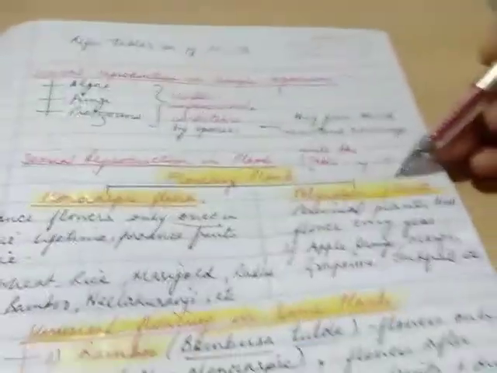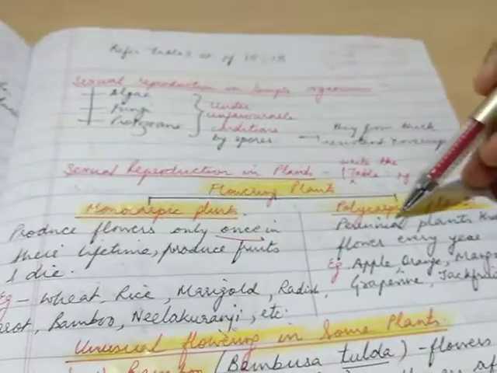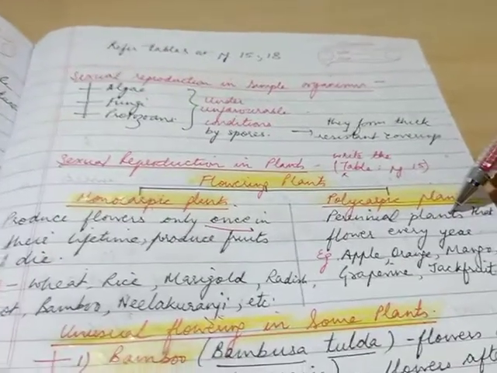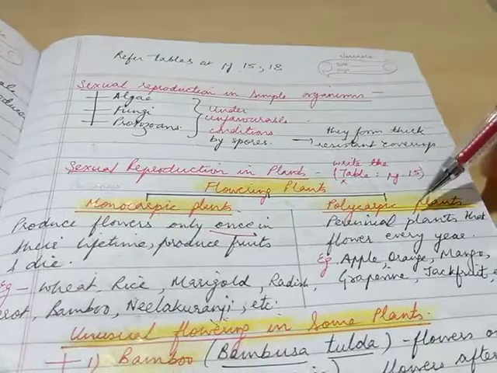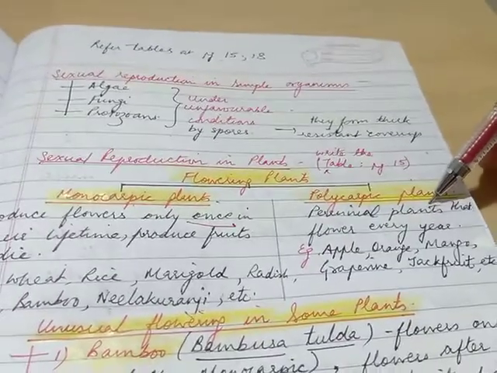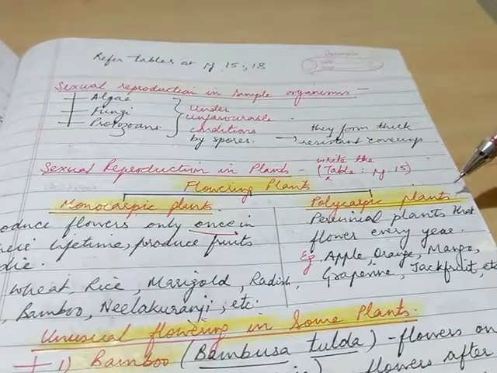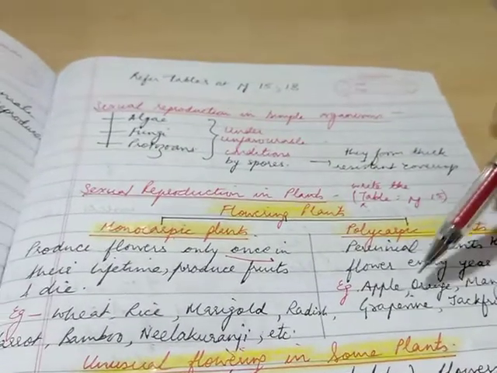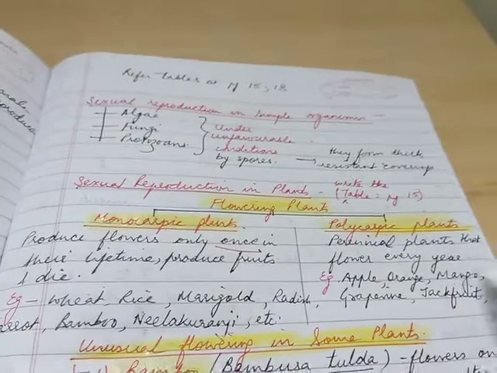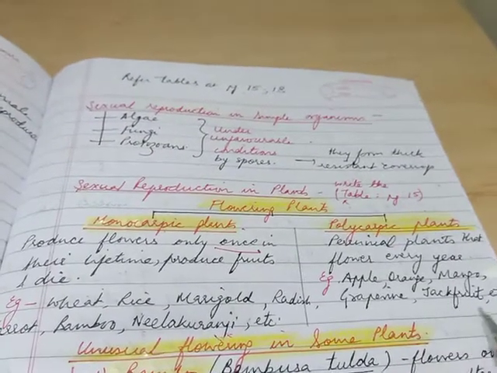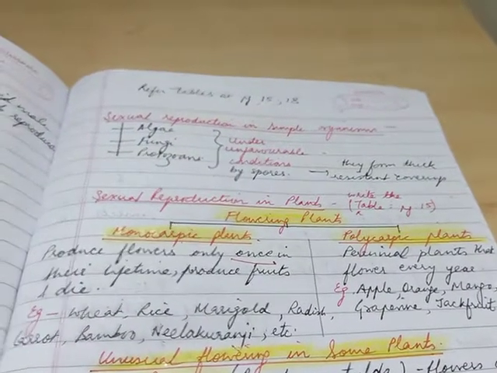Coming to polycarpic plants, these are those perennial plants. I remember I have already taught you annuals, biennials and perennials. These are those plants which complete their life cycle in more than 2 years, and these flower every year. Examples: apple, orange, mango, grapevine, jackfruit and some more, etc.